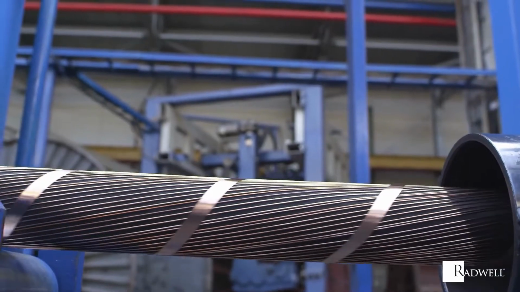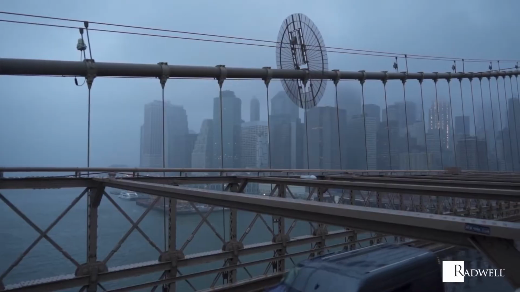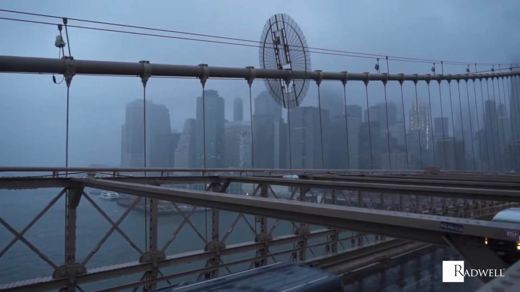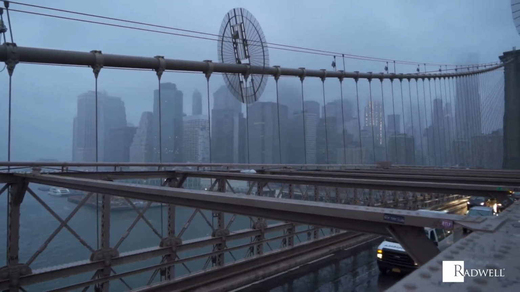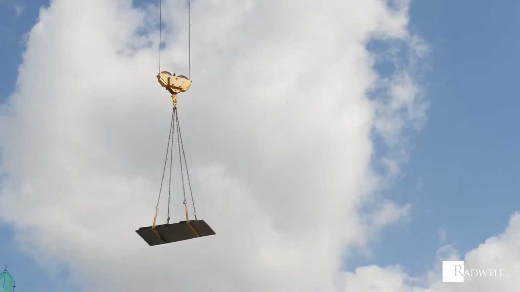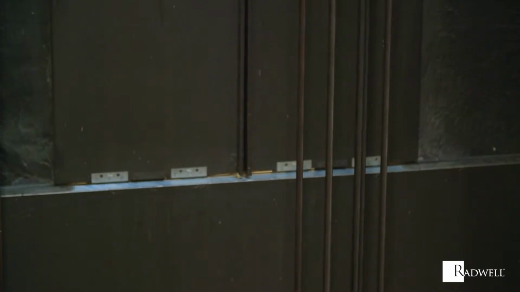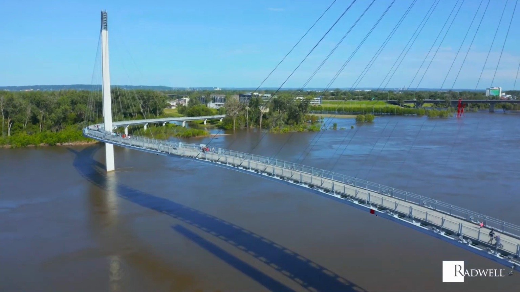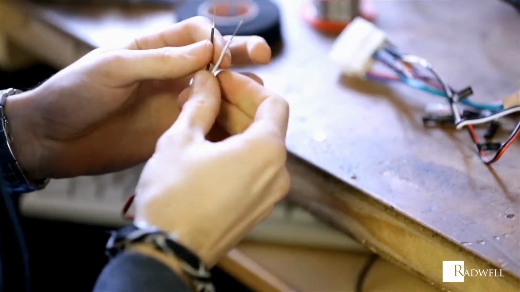The term wire rope refers to a diameter larger than 9.5 millimeters, with smaller gauges designated as cables or cords. Originally made with wrought iron, steel is now the main material used for production. Wire ropes are used for lifting and hoisting in cranes and elevators, transmitting mechanical power, support structures for bridges and towers, and aerial tramways.